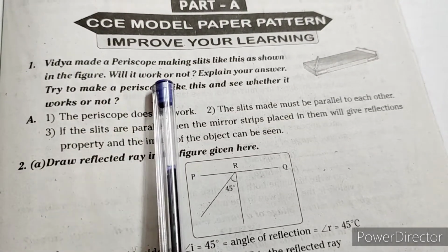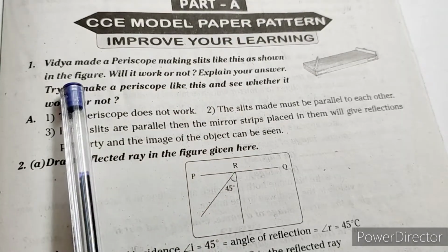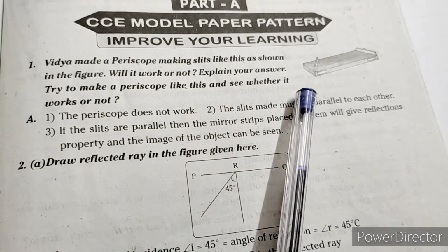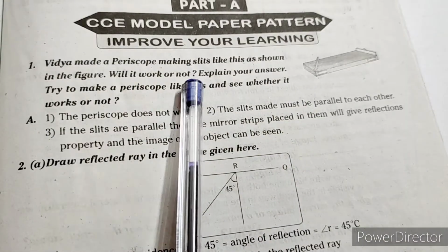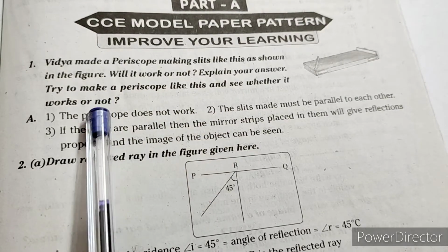Vidya made a periscope making slits like this as shown in the figure. You can see in the figure given. Will it work or not? Explain your answer. Try to make a periscope like this and see whether it works or not.